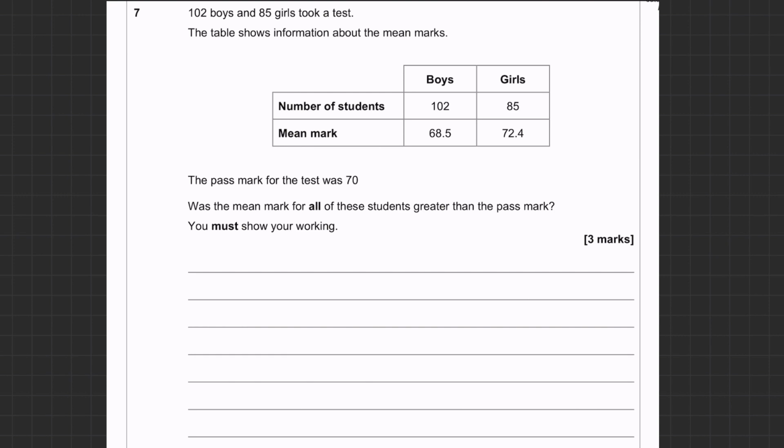Question 7. 102 boys and 85 girls took a test. The table shows information about the mean marks. We've got this in the table here. The pass mark for the test was 70. Was the mean mark for all of these students greater than the pass mark? And it says you must show your working.